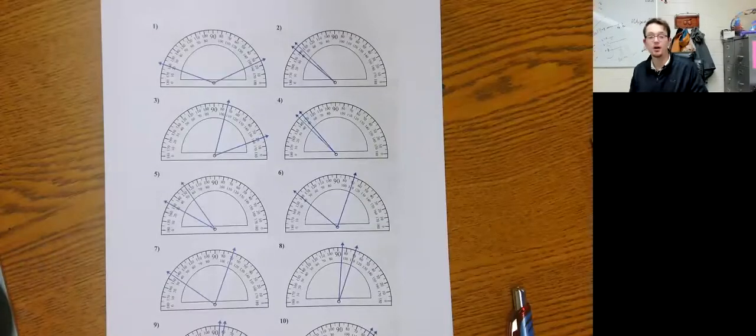Here is part 2 to how to use a protractor. In the other video on how to use a protractor, they were nice and lined up, easy to use. These ones are not the case. Usually if I was the one with the protractor, I would line it up perfectly. But that's not the case for these ones.